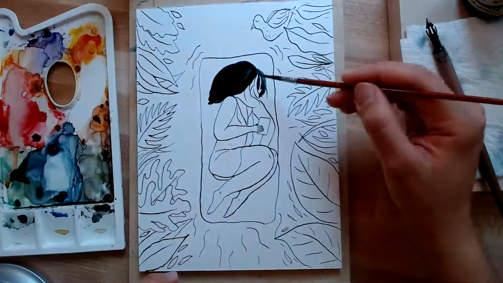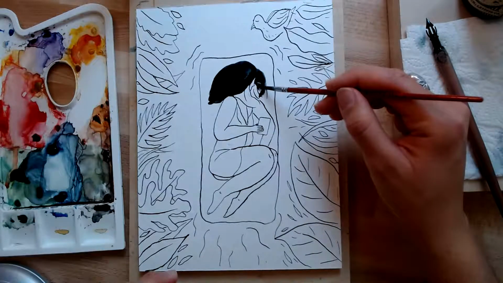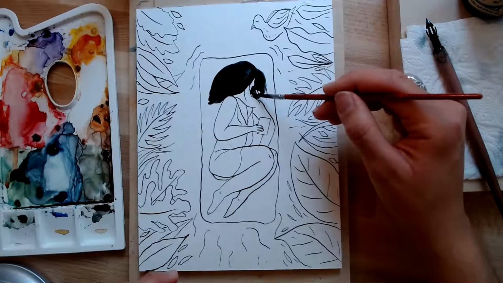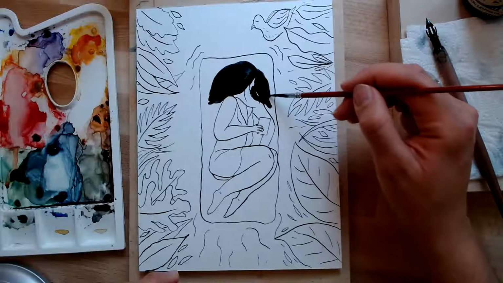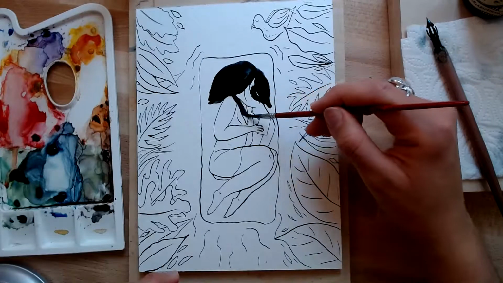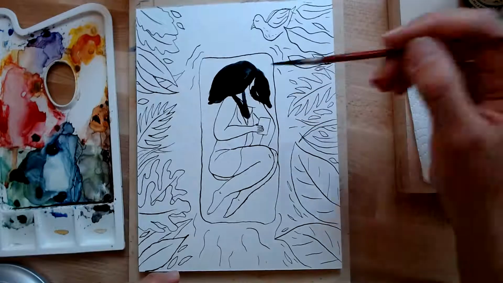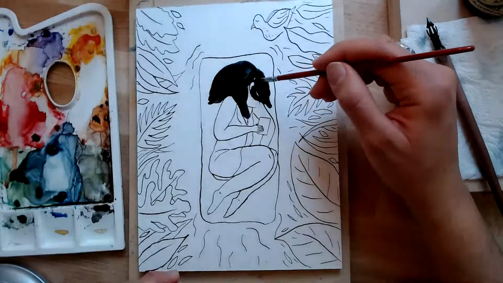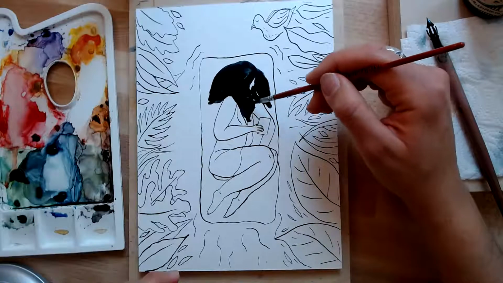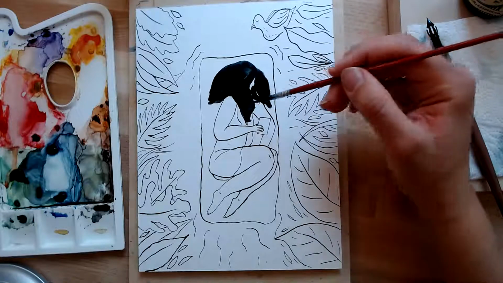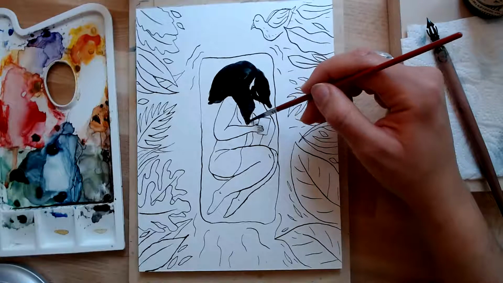Would have been cute to do maybe a little animal having a nice time. I find animals difficult to just draw from my mind. I really need references when it comes to animals. All right, already I prefer it with the block colour for the hair.